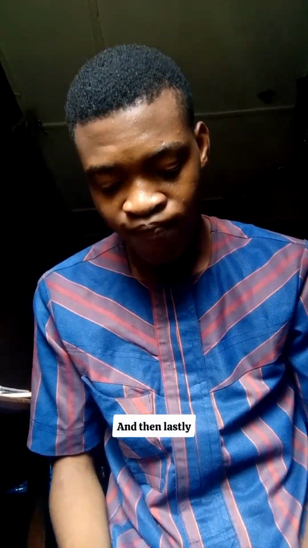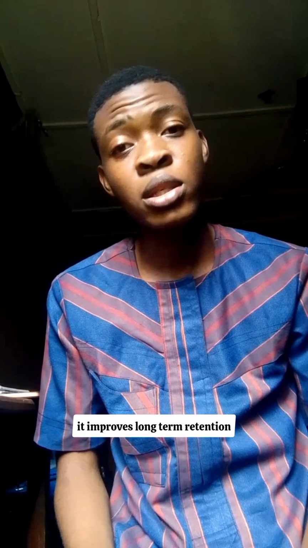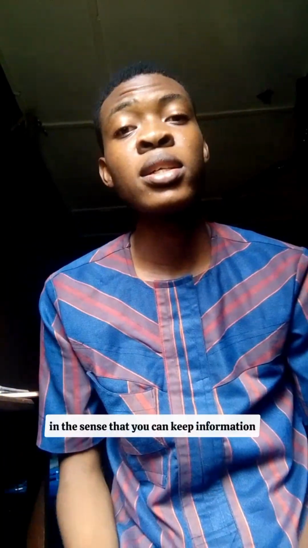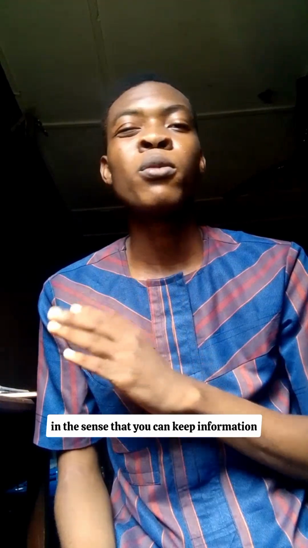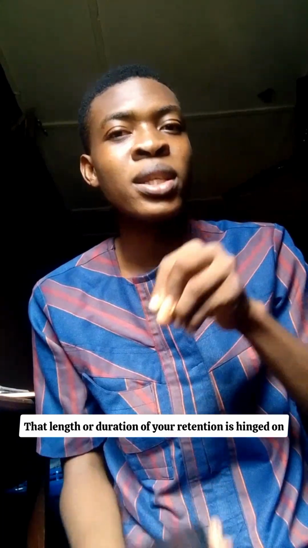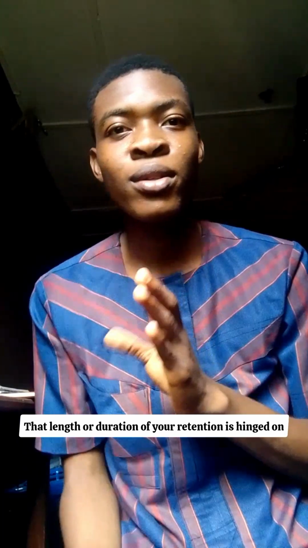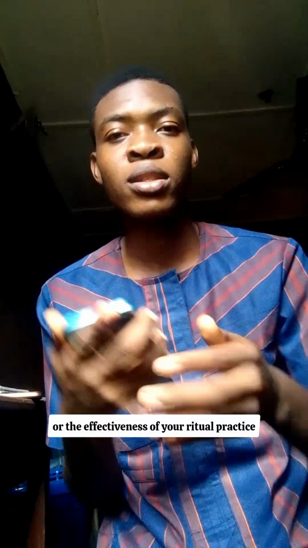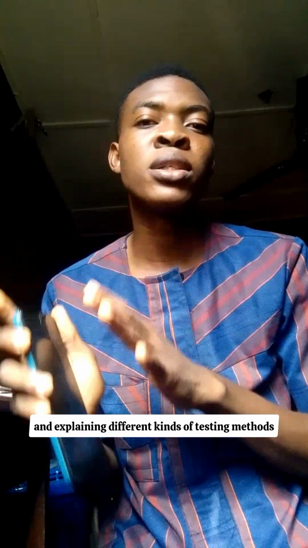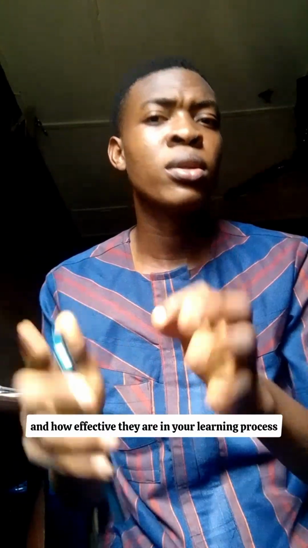And then lastly, it improves long-term retention. It improves long-term retention in the sense that you can keep information for many years, 20 years, 35 years. That duration of your retention is hinged on the effectiveness of your retrieval practice, which I'll do a new video on in subsequent times, explaining different kinds of testing methods and how effective they are in your learning process.